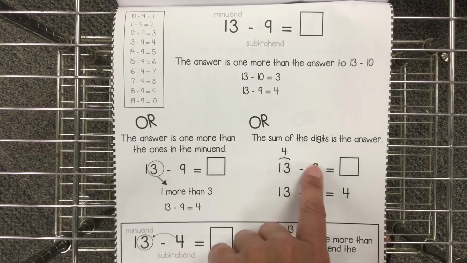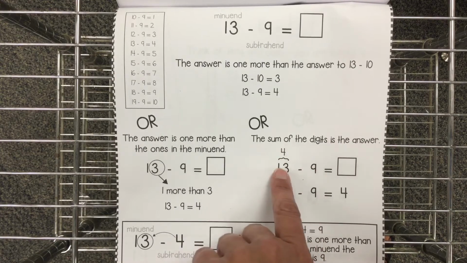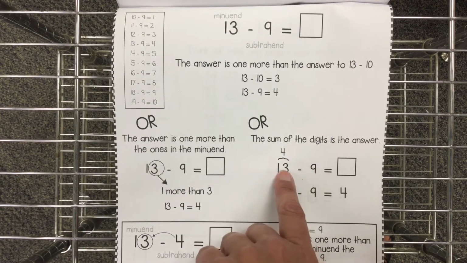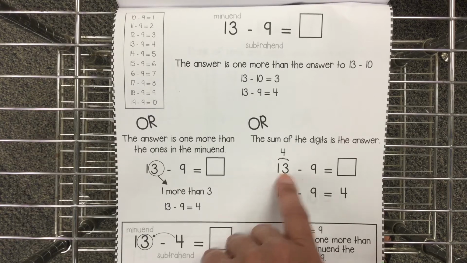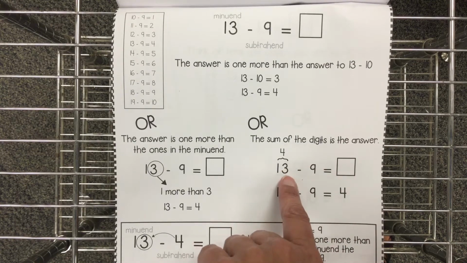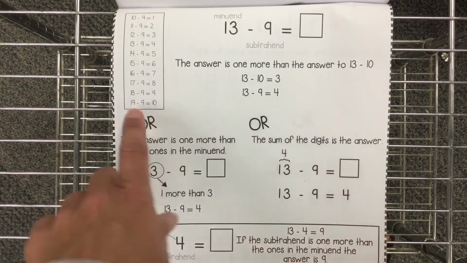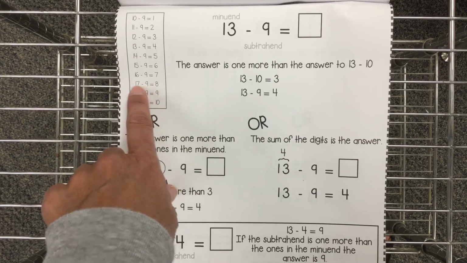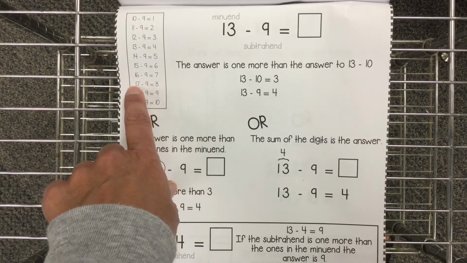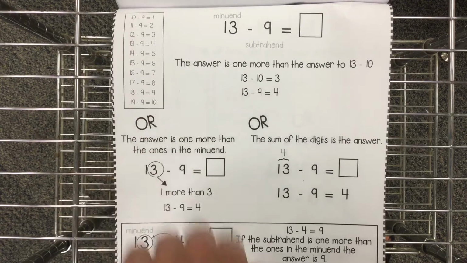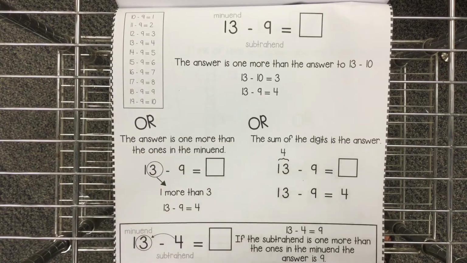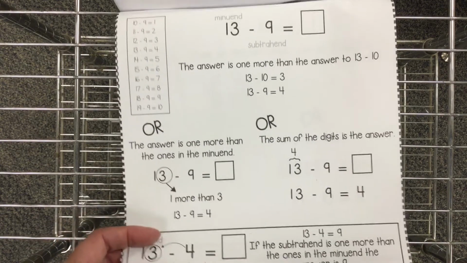Or if you're subtracting 9 from a number, you can take the sum of the digits of the minuend and you can get the answer that way. 1 plus 3 equals 4. So up here, anytime you're subtracting 9, 17 minus 9, you could say 1 plus 7 equals 8. Right? So that's another way. 3 different ways that you can subtract 9 and have little tricks to do that.